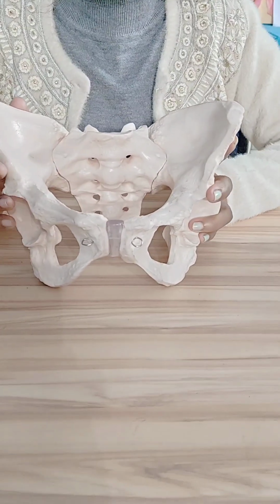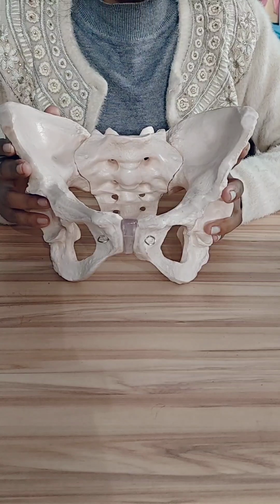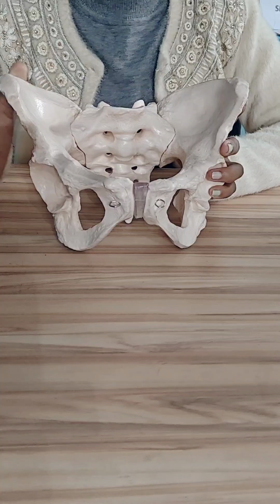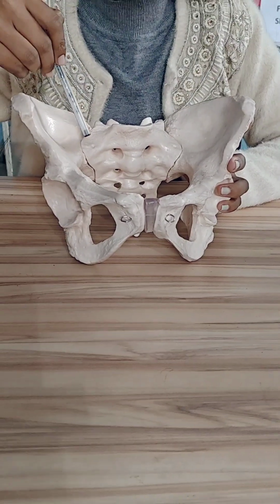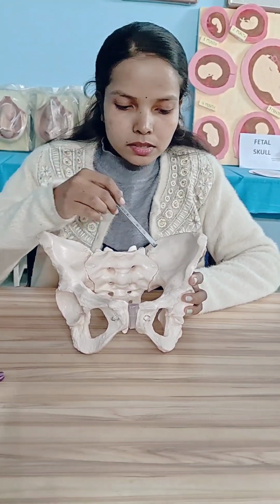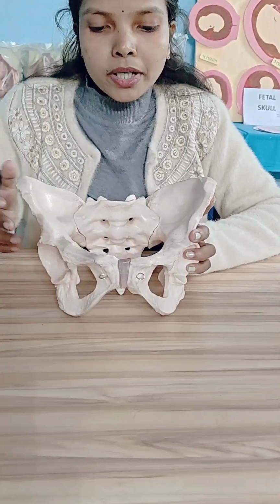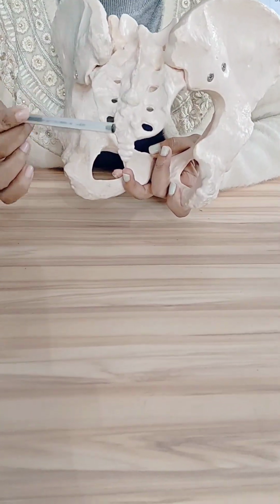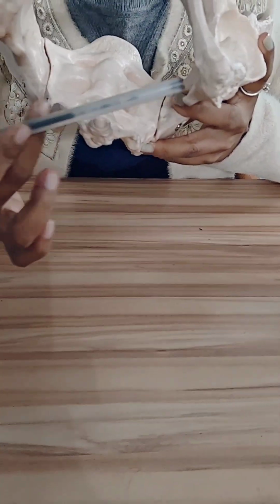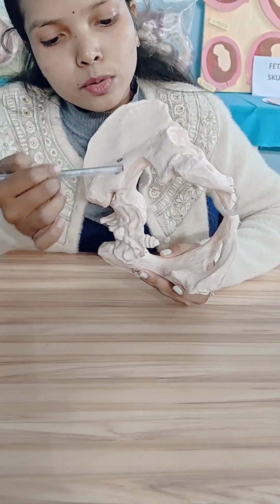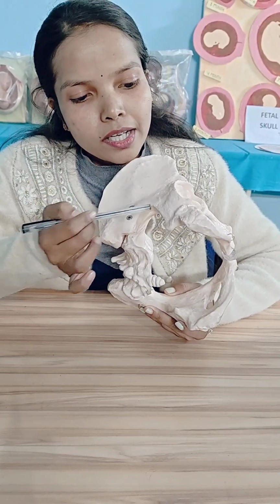Now we will discuss the ligaments of the pelvis. Mainly six ligaments we will study here, but another two ligaments are also present in the pelvis. First one is the sacroiliac ligament, which is two in number. Second one is the symphysis pubis ligament. Third one is the sacrococcygeal ligament. Fourth one is the bispinous ligament, and fifth one is the bituberous ligament. The other two ligaments are the sacroiliac ligament and the sacrospinous ligament.